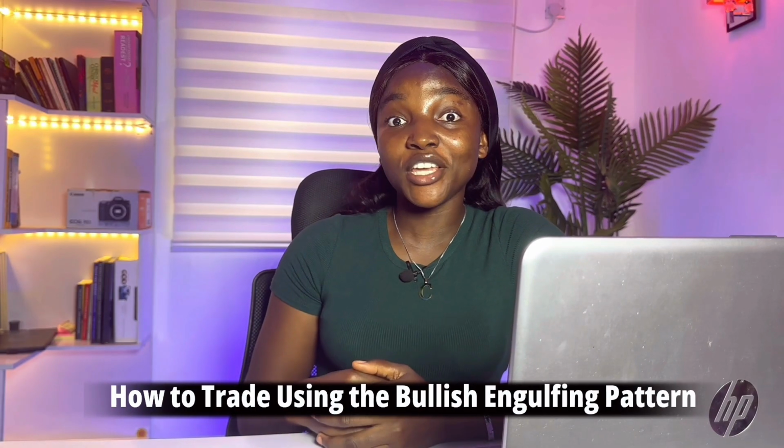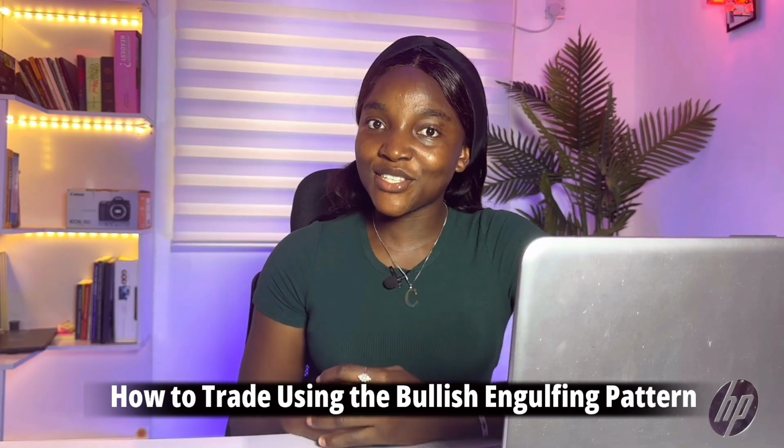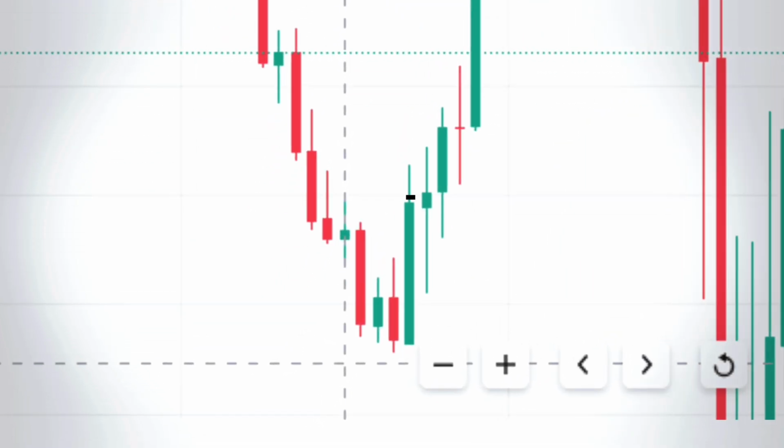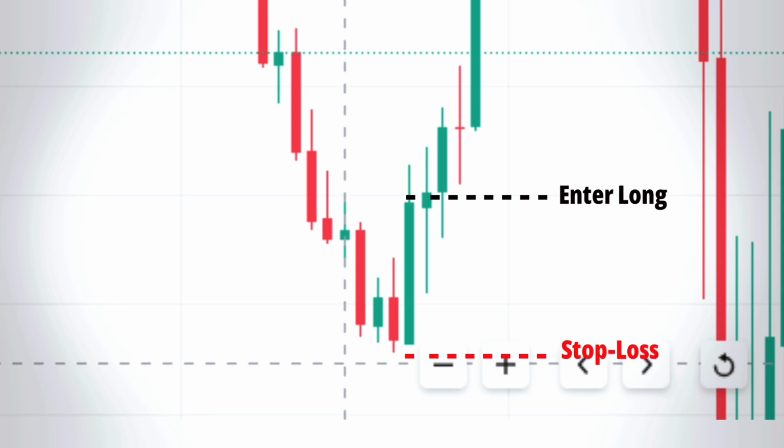Now, how do you trade a bullish engulfing pattern? Let's discuss that. First, enter a long position after the second candle of the bullish engulfing pattern closes. For added confirmation, wait for price to break above the nearby resistance level. Place your stop loss below the low of the bullish engulfing pattern to manage risks in case the reversal fails. And then for your take profit, set take profit targets at key resistance level or use tools like Fibonacci retracement level or moving average to determine exit points.